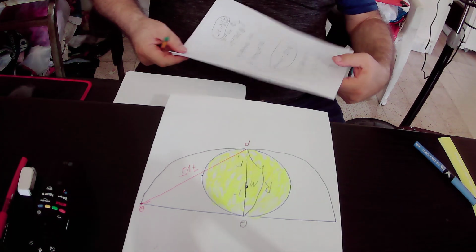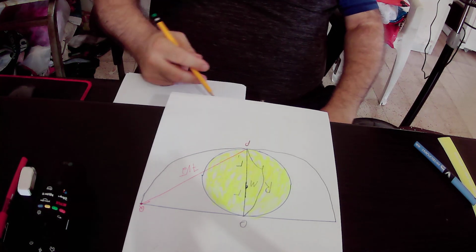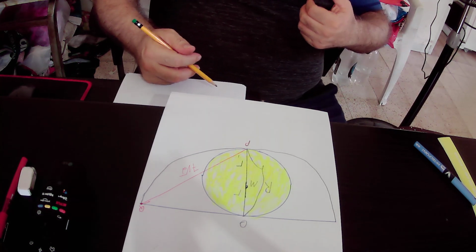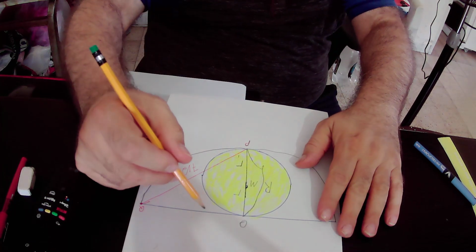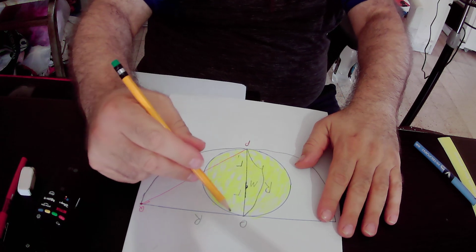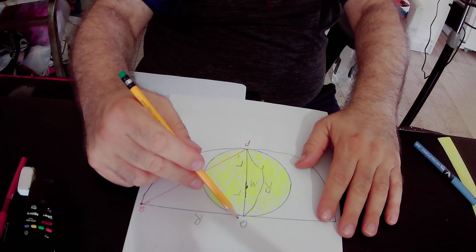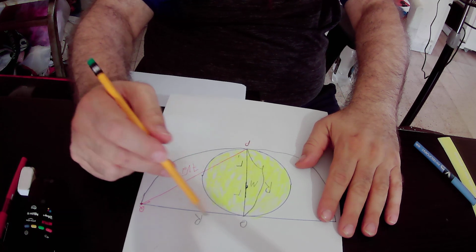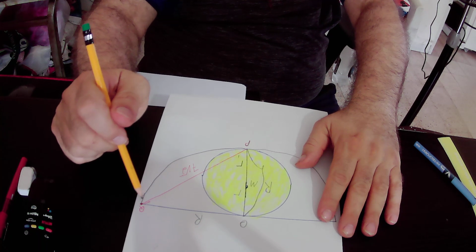So PO is the radius of the semicircle, and for the same reason we can say that OQ is also the radius of the semicircle, because line segment OQ starts from point O, the center of the semicircle, and ends at point Q, a point on the semicircle itself.